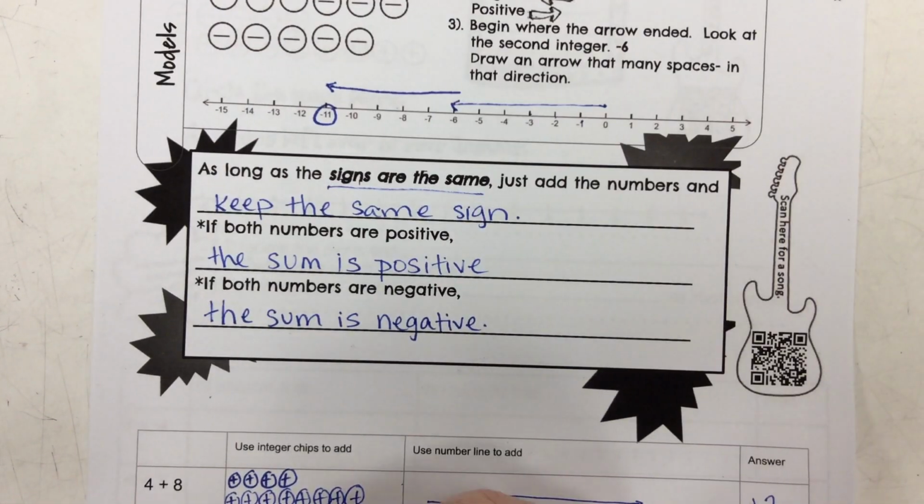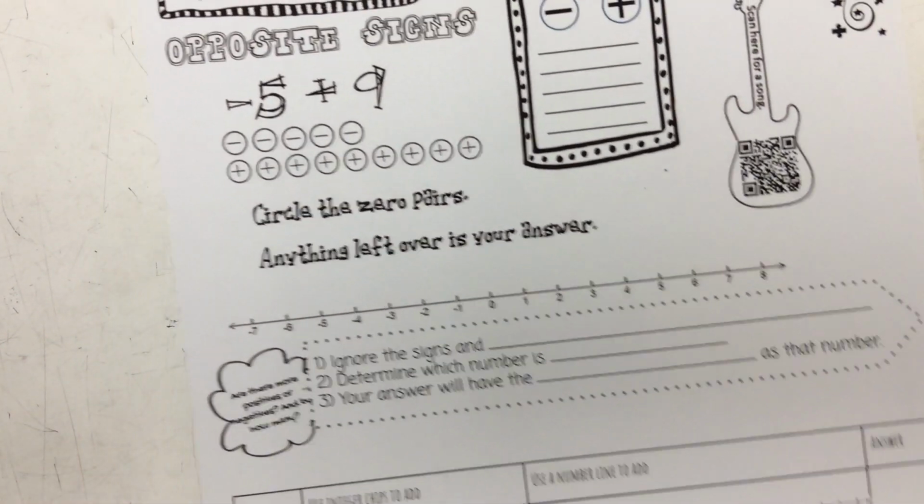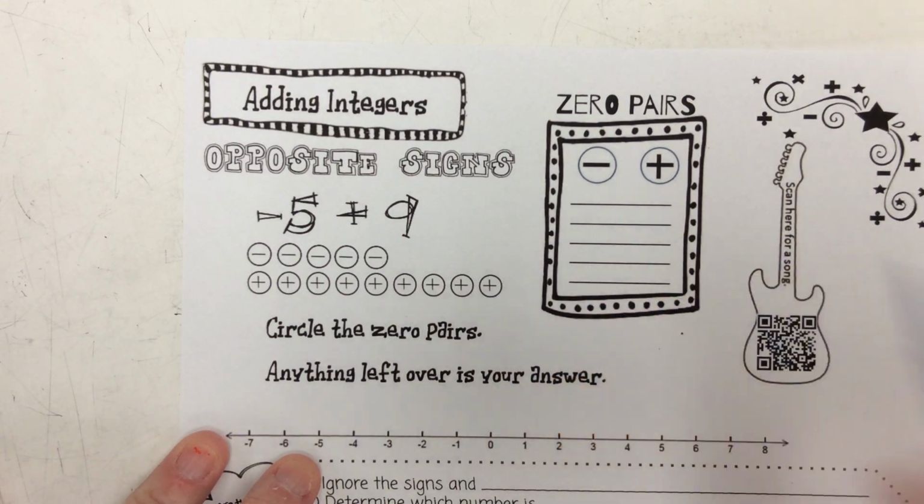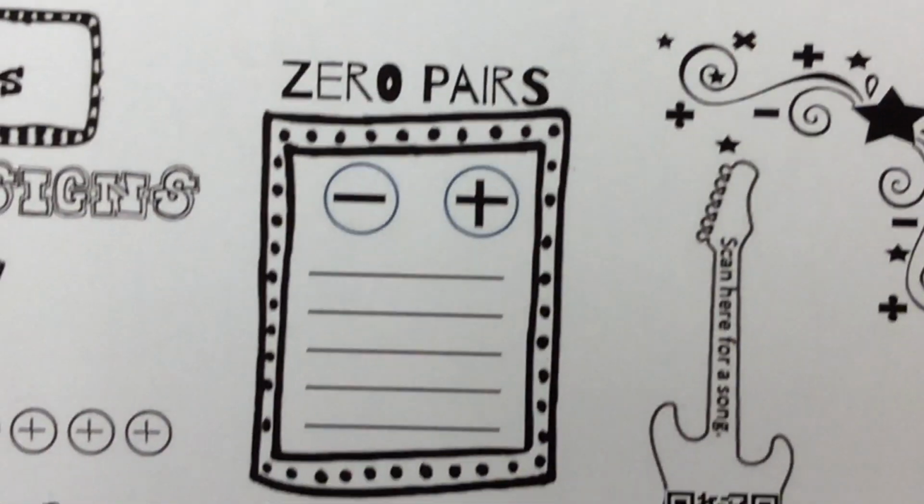Okay, now the next page is opposite signs. This is what happens when you have some positives and some negatives, and these get a little bit trickier, okay? So 0 pairs, first thing we need to know is a little bit of vocabulary, okay?